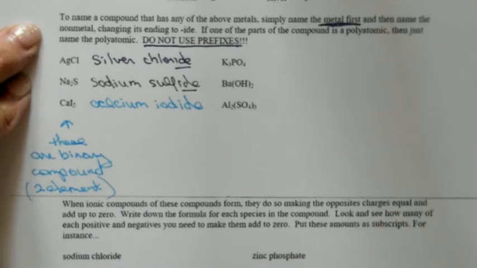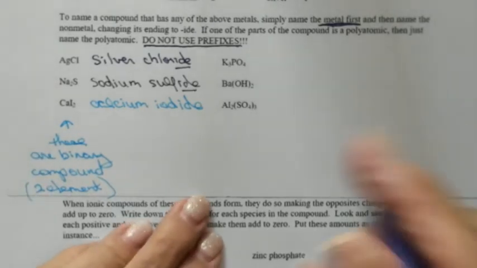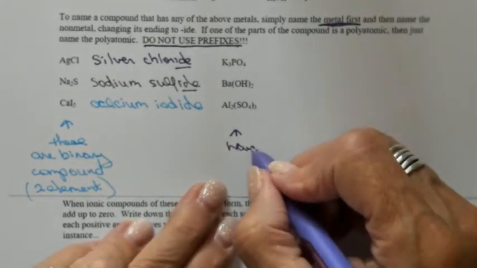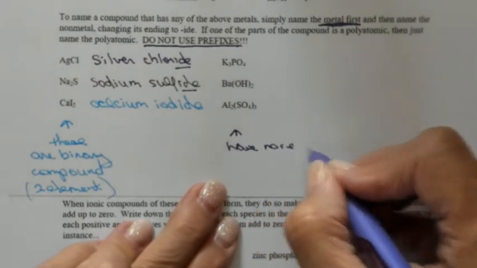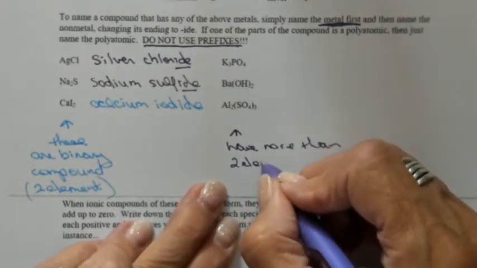Okay? All right. Now, if we look to the other side, I can notice that these are not binary. These have more than 2 elements.